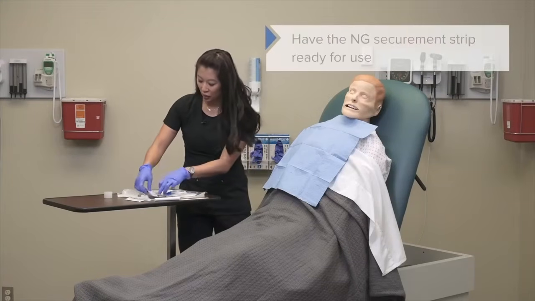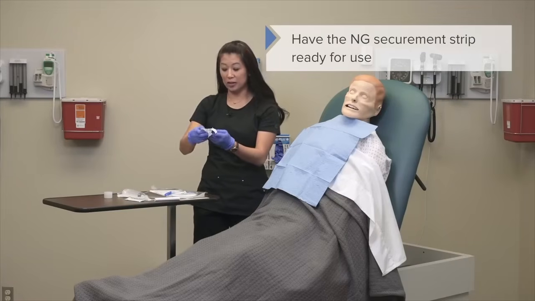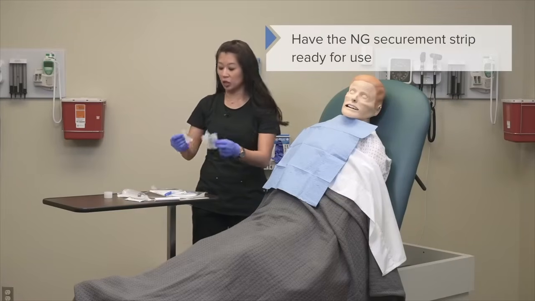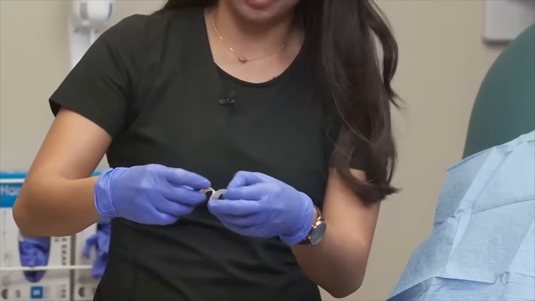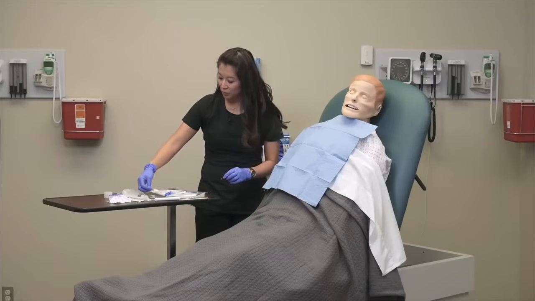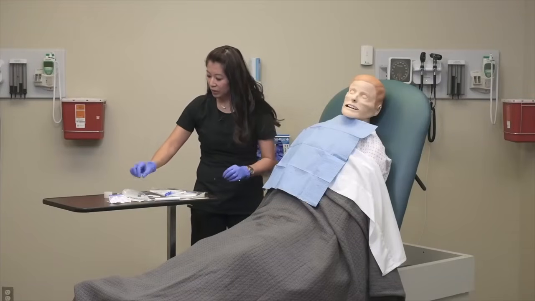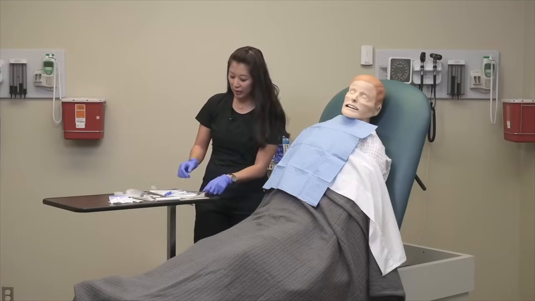Okay, and before I start that, I'm going to go ahead and get my nasogastric strip ready. This is going to help secure the tube once I've placed it. You're going to see why that's important here in a bit. Okay, so I think we've got our lubricant, we've got that ready. Now I can go ahead and insert.